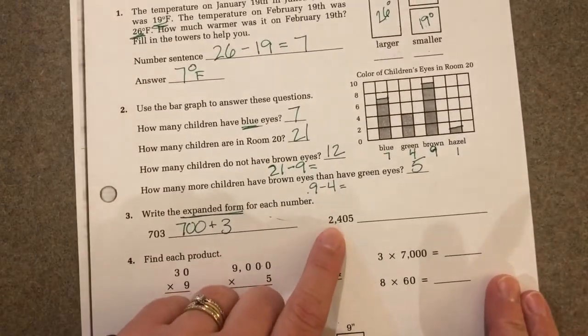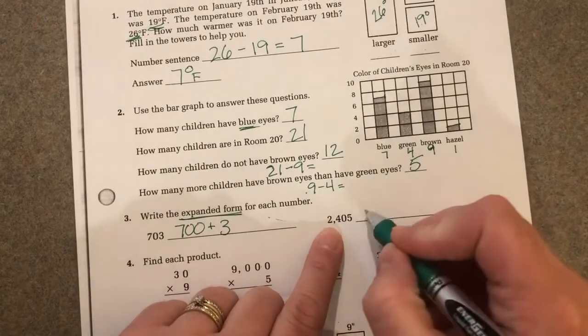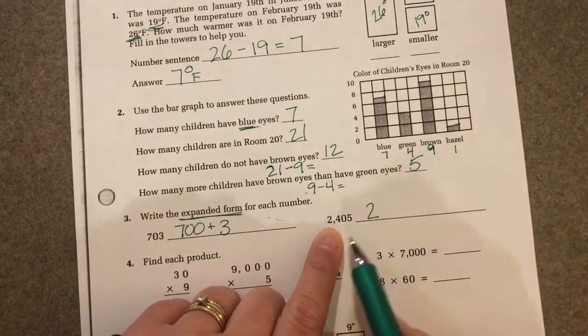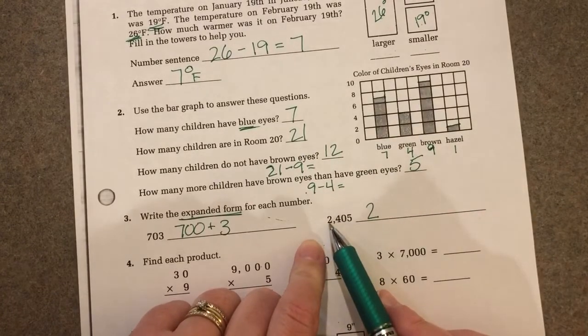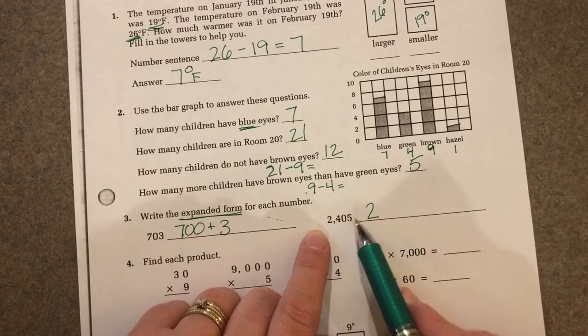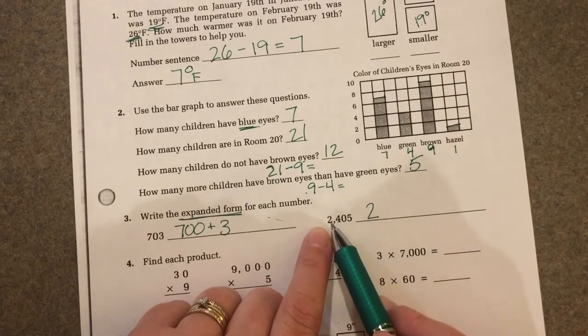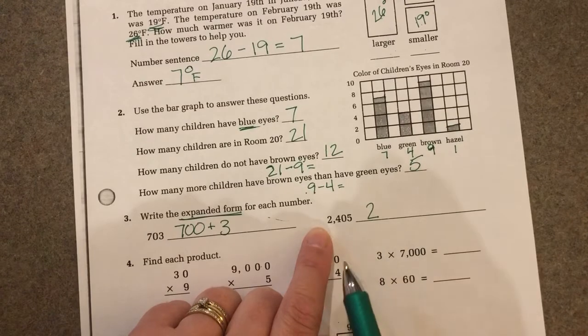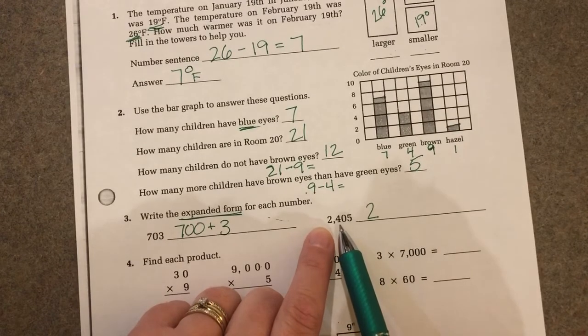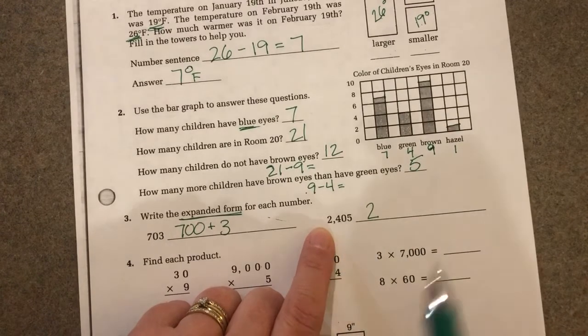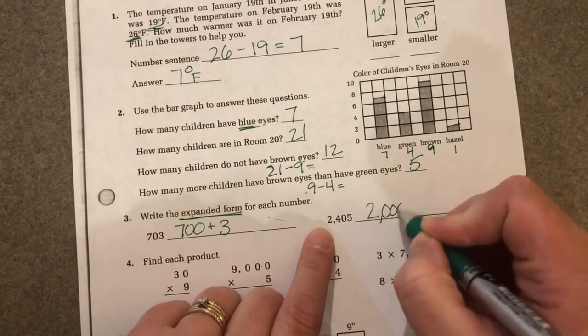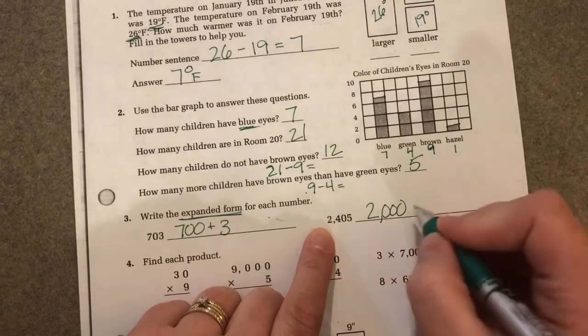So that 2 is what we start with because it's the biggest, and it's not worth 2. What is it when you read this number? 2,405. So this is worth 2,000. Now the way we could write that or figure it out if we weren't sure is to turn the rest of it into zeros. 3 zeros.